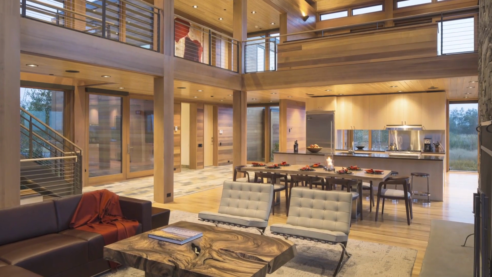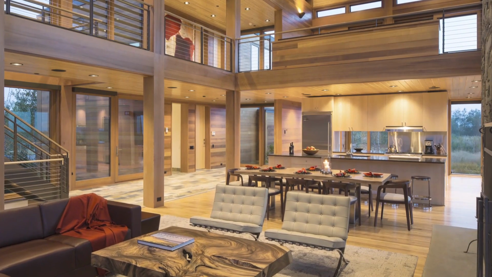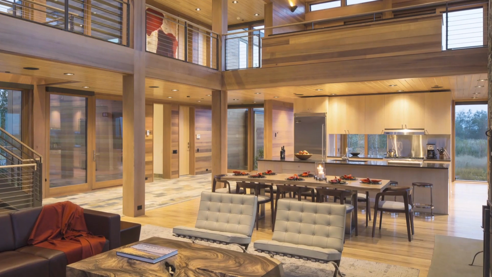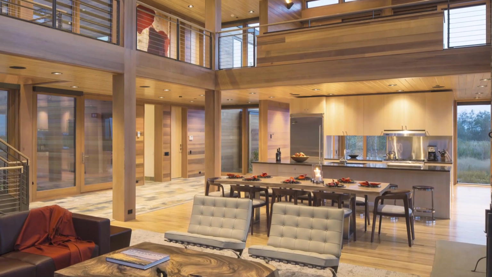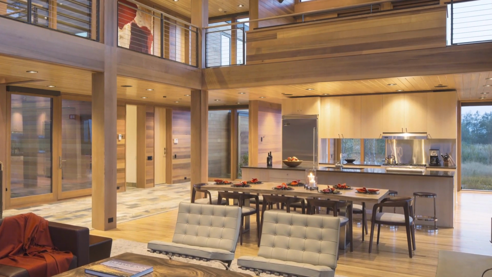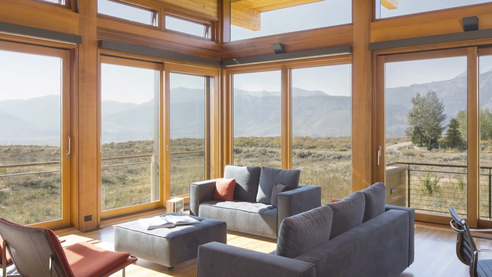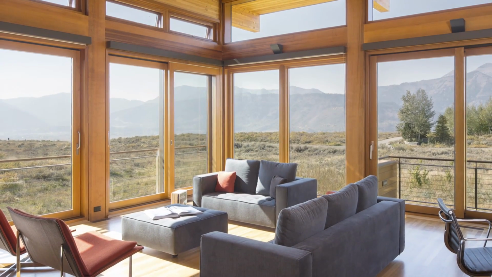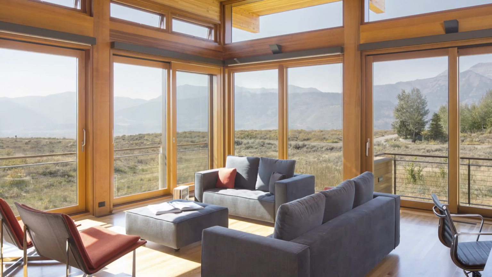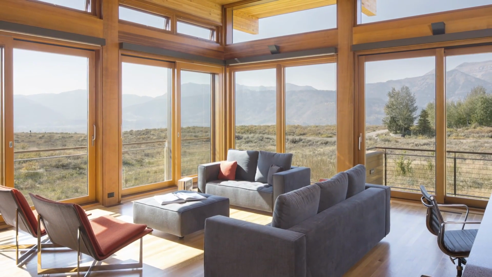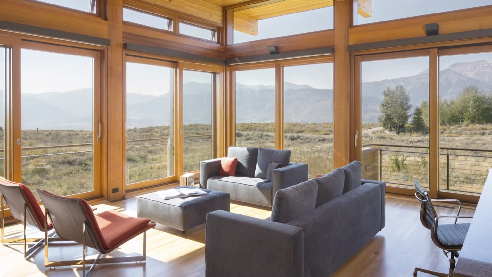But the idea with the post and beam was that it allowed us to basically open up the whole living space to the views, which are literally 360 degrees around the house. So it was a nice way to create this glassy imagery, but also open the whole house up.